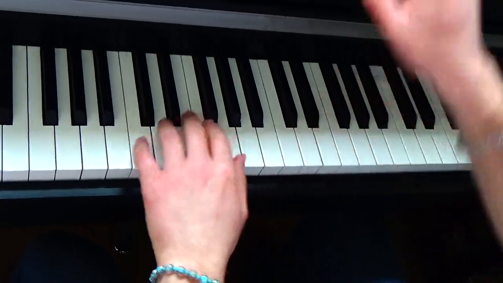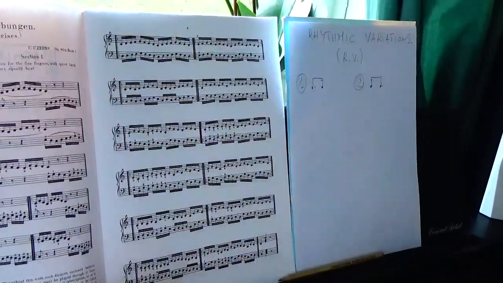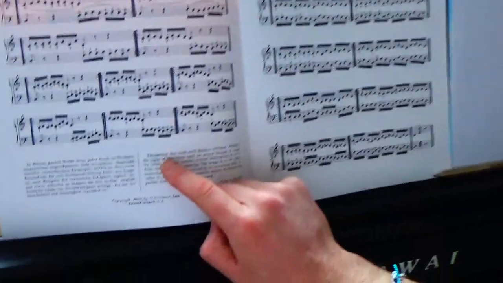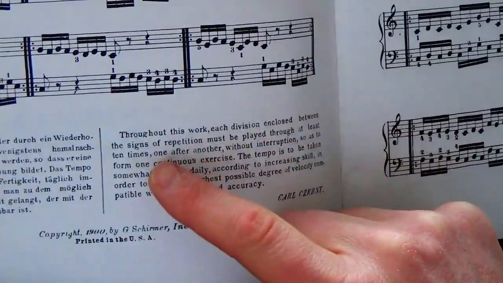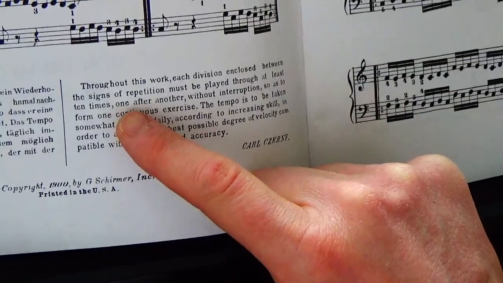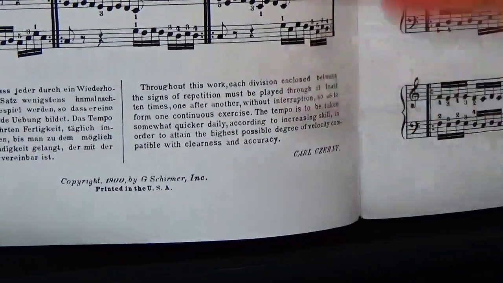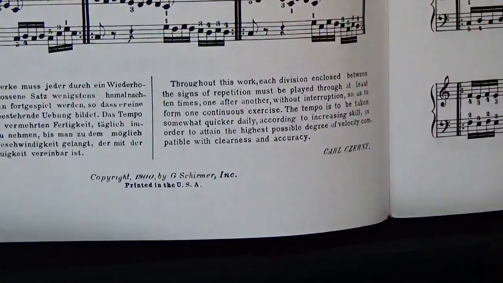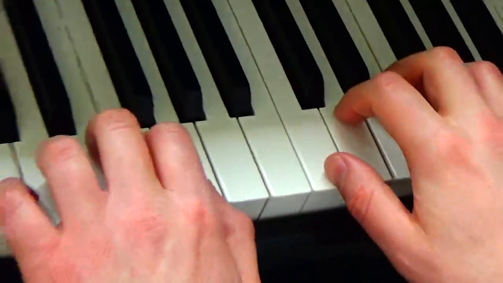I'm playing also the C, even though you don't have it. You have to imagine that you are going back. Czerny was suggesting to play... Let's read what he was suggesting. Throughout this work, each division enclosed between the signs of repetition must be played at least 10 times. Maybe you start from 2, 3, 4, and then try to reach the amount if you're really willing to study this wonderful Opus 802. And now I'm going to play it with the first variation.